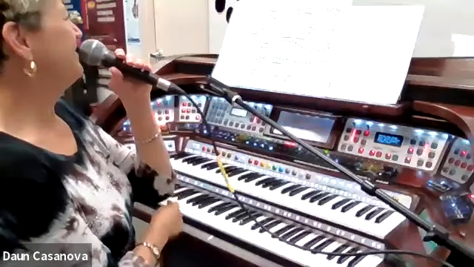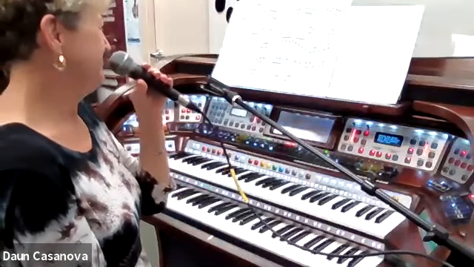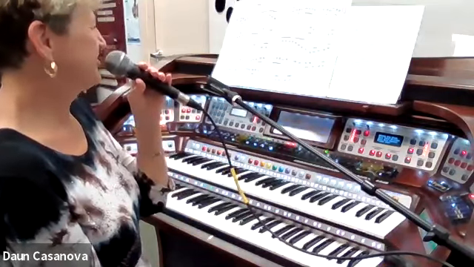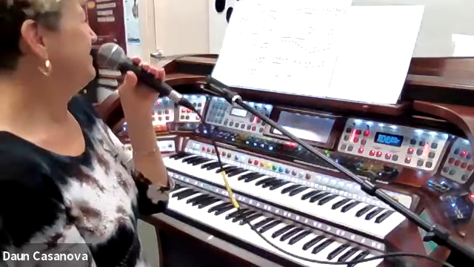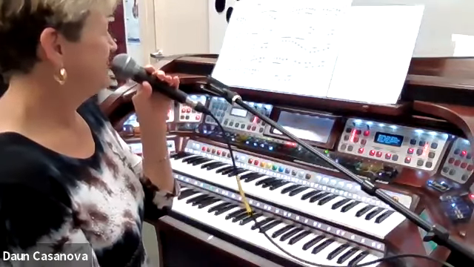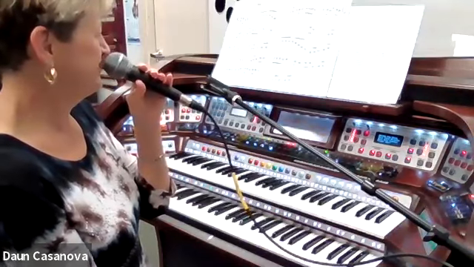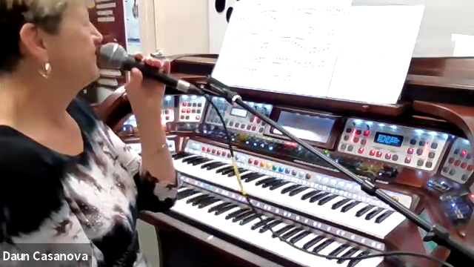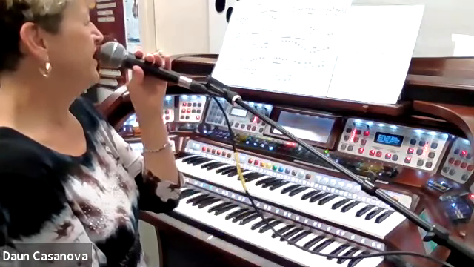C5, A3, E1. C2 with a circle. That means you're crossing it over. D1, E flat 2, D5. And if you wanted to do a little C sharp grace note before that, it's also a 5 because you're just going to slide your finger. D5, D5, D5, D5.